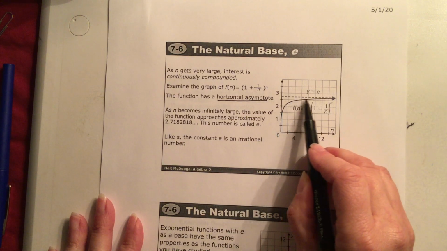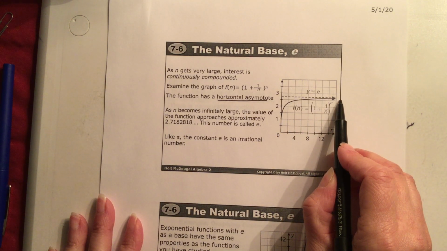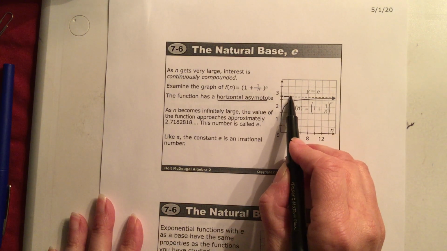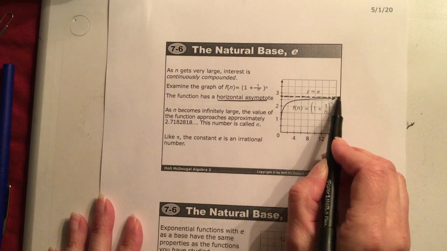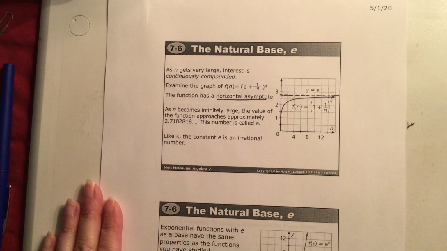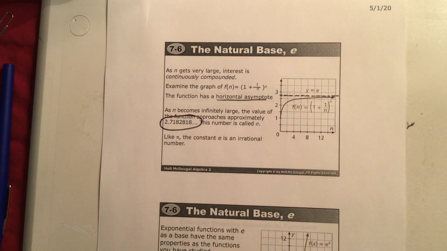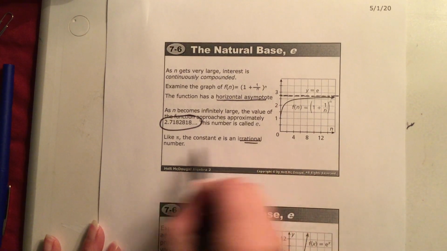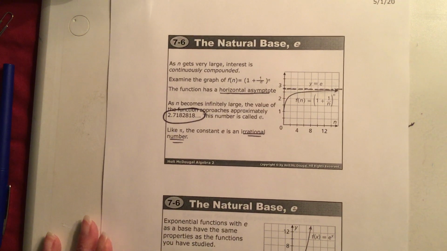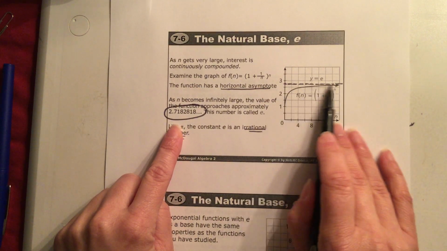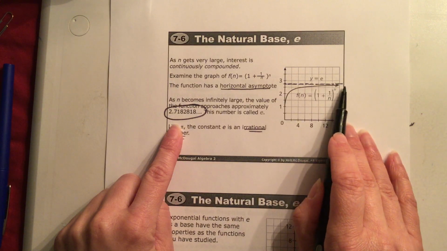As the compounding gets very, very large, going all the way to the right, you'll notice that it's getting really, really close to a line, but it's not touching it. That horizontal asymptote has a value of 2.7182818, and it keeps going. It is an irrational number, meaning that it never stops. There is no pattern to it, but this is the line that your curve would approach.